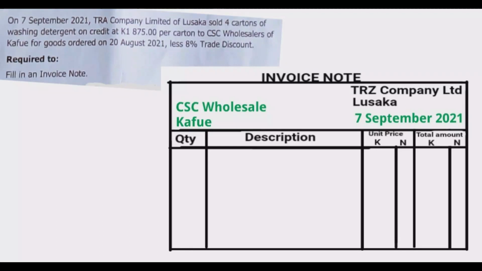It is in Kafue. Okay, so all these things we are filling in will attract marks, so you just have to do it the right way. Okay, once we have done this, then we can come here. We can see that there is a quantity, description, unit price, and total price. These are already there. Okay, this format is already there, so you need to draw something like this, or you'll find it in the answer booklet already drawn.